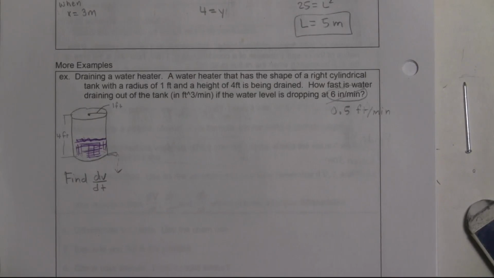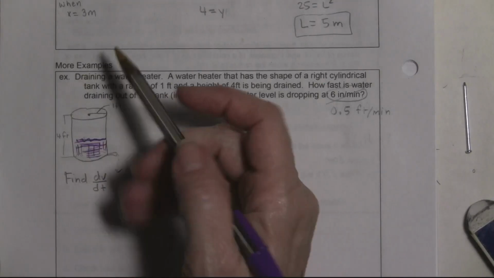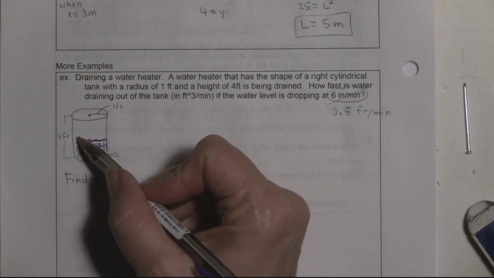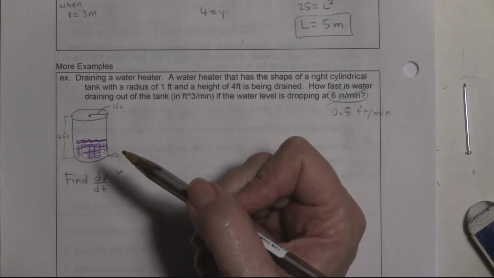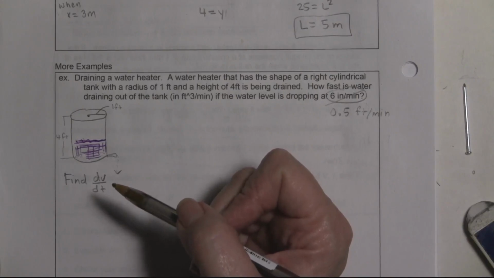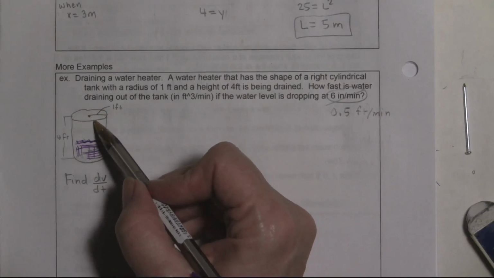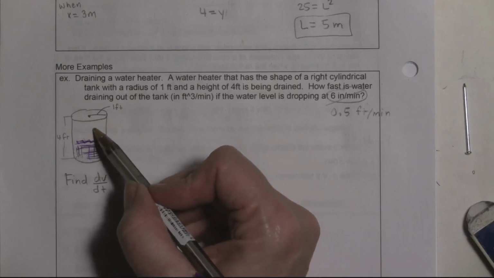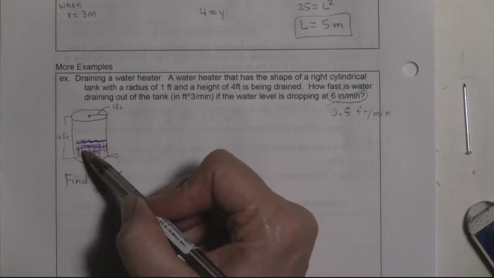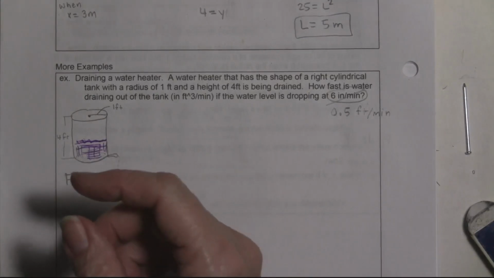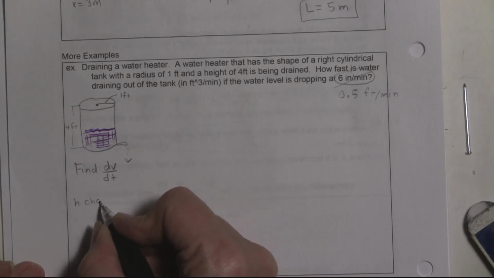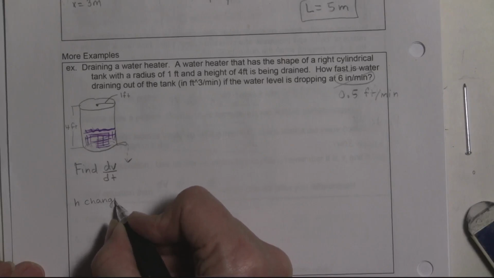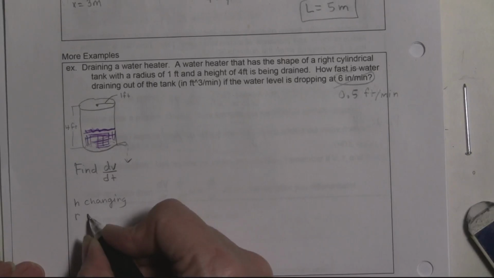So as the problem moves along, maybe the water was completely full at the beginning, and as the water drains out, the height of the water is falling. And I'll ask you this: is the radius of the water changing? Here at the beginning, the radius of the water, and as the water drains out, is the radius of the water changing? And it's not. So just so we know, h is changing, that's the height of the water, but r is constant.